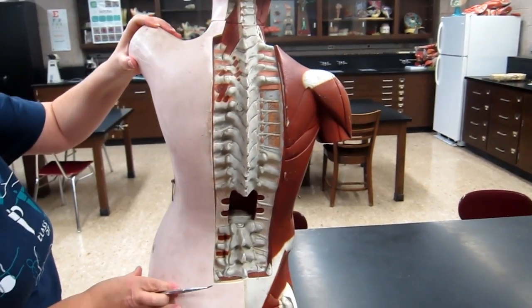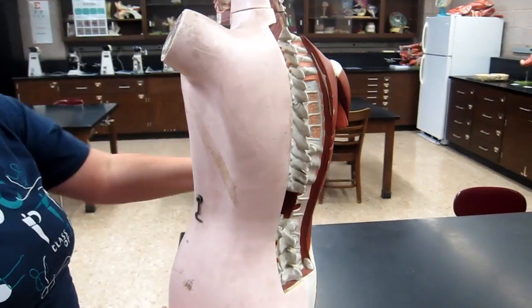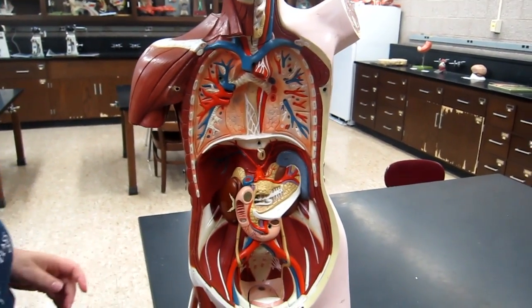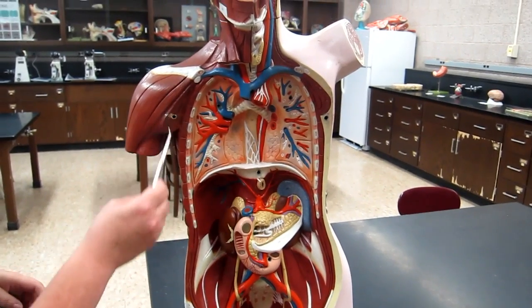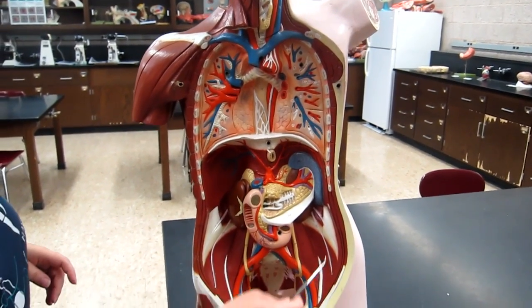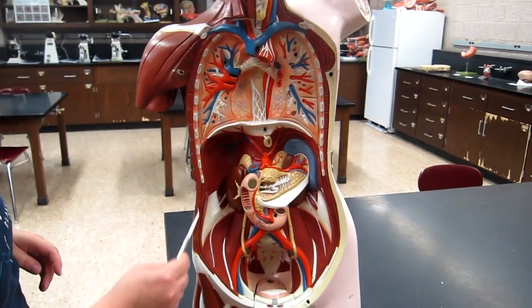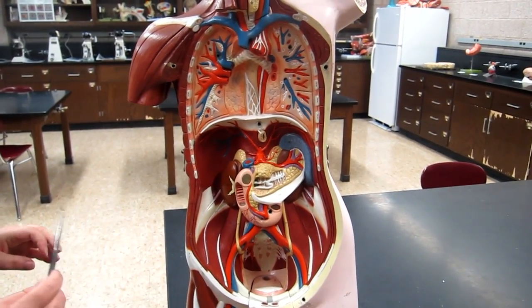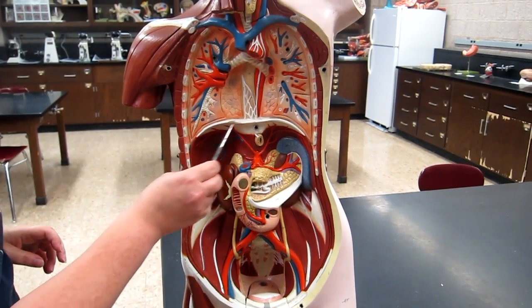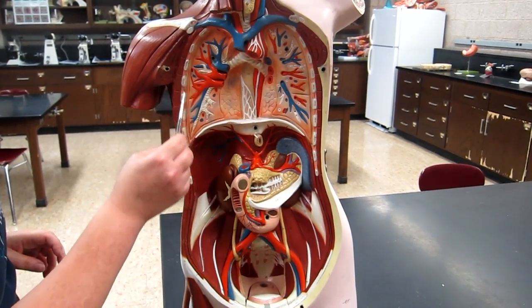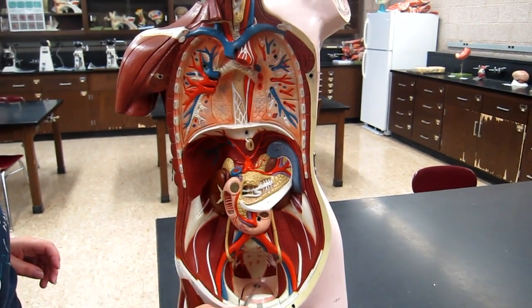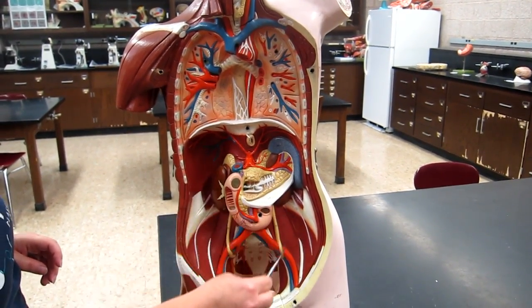Okay, now as we turn our model around again, we have a nice view of the ventral body cavity here. Okay, and the ventral body cavity can be divided into two subdivisions: the thoracic cavity and the abdominopelvic cavity.